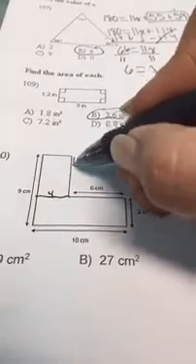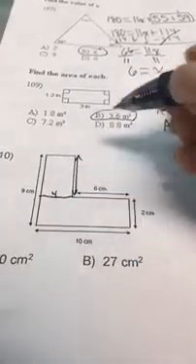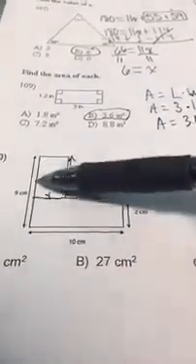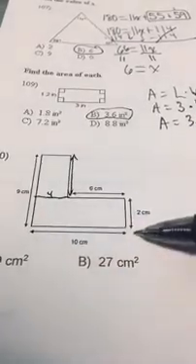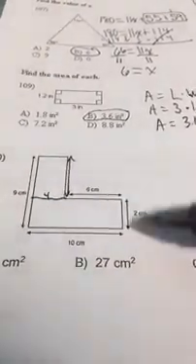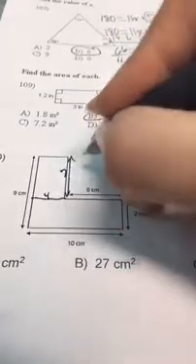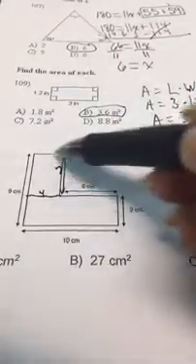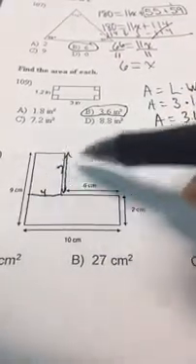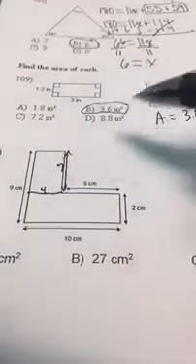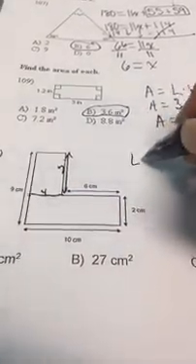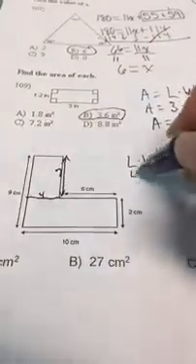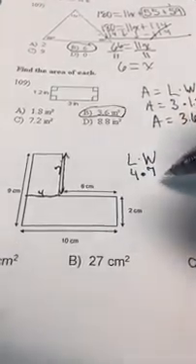Now you need to figure out how big this is from here to here. Well, if this side is 9 and you take away 2, 9 minus 2 is 7. So now we have the length and the width of that rectangle, 7 and 4. And we know the area of a rectangle is length times width. So that's going to be 4 times 7.